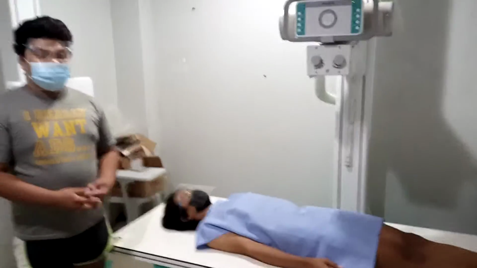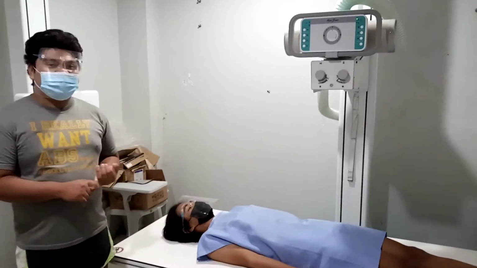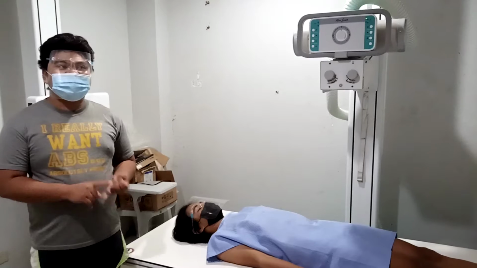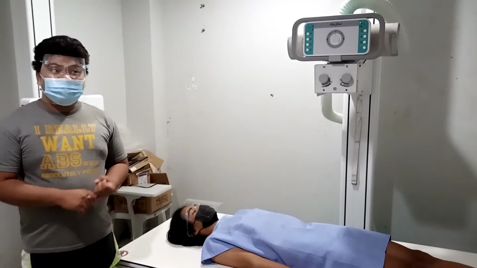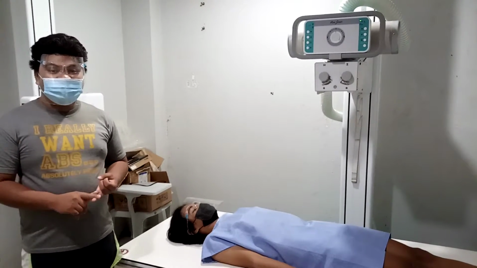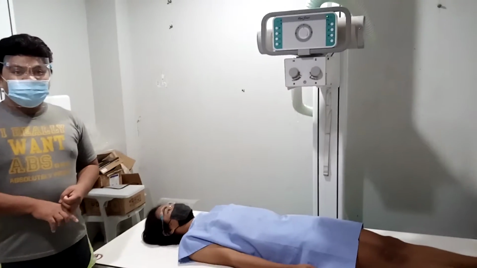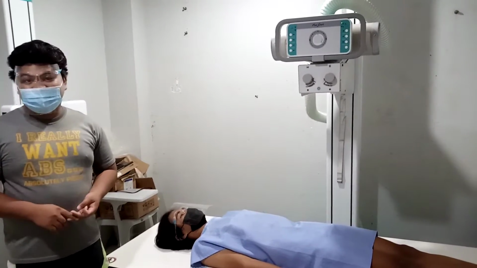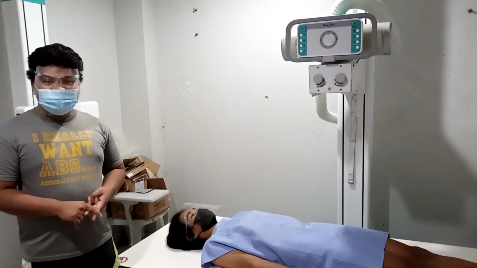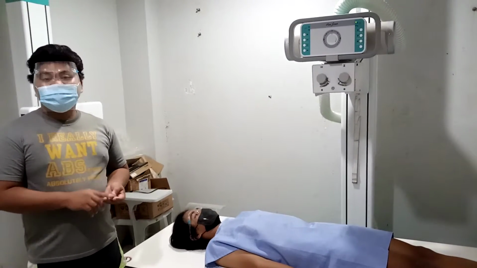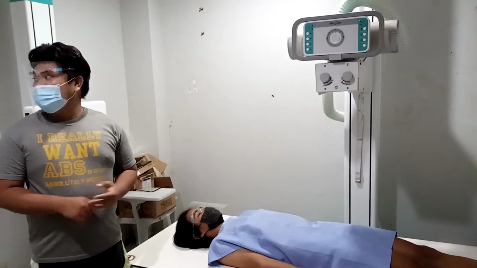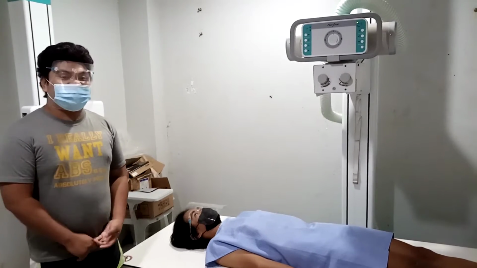Today we're going to demonstrate the cervical vertebrae, AP axial and lateral position or lateral projection, or Grandy method, the thoracic vertebrae, AP projection and lateral projection, and lastly the lumbosacral vertebrae, AP and lateral position.